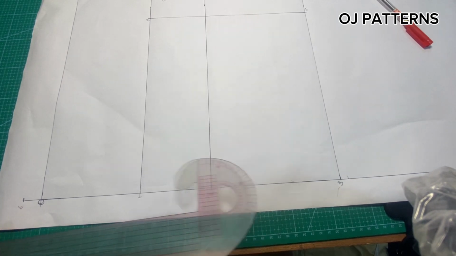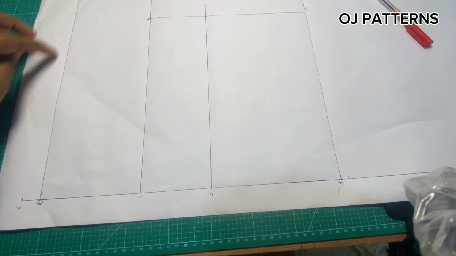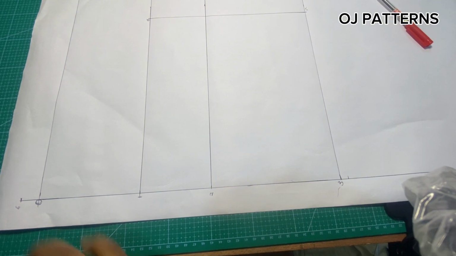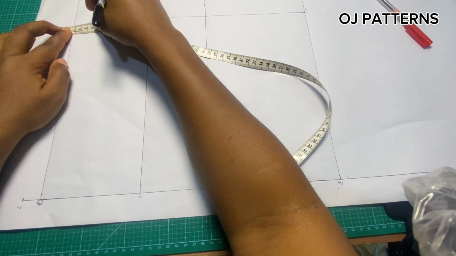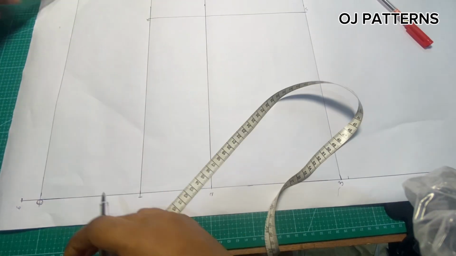So this is point 6, and point 6 is 3.5 cm up. It says square across to 7. So what we have here, that's 3.5. You come here, maximum 3.5, and then you connect.